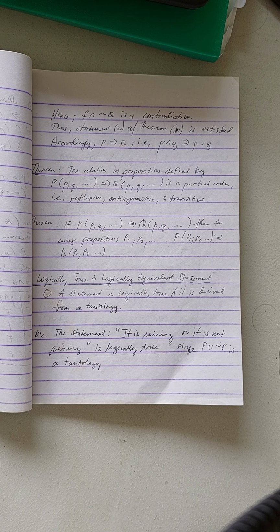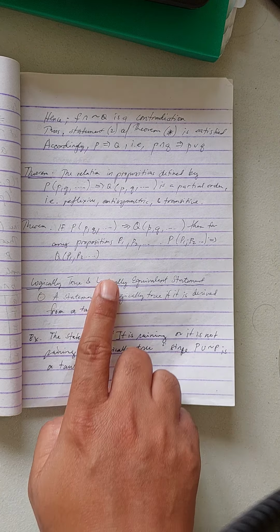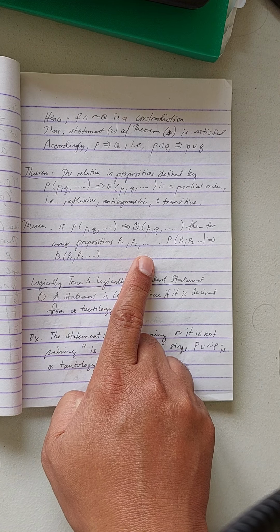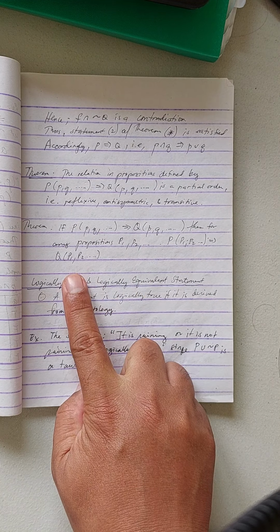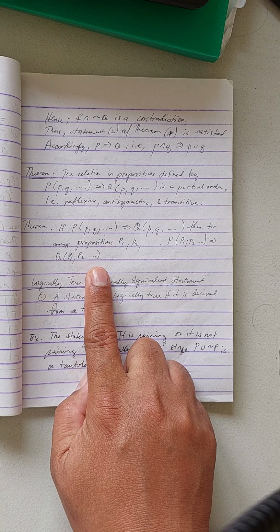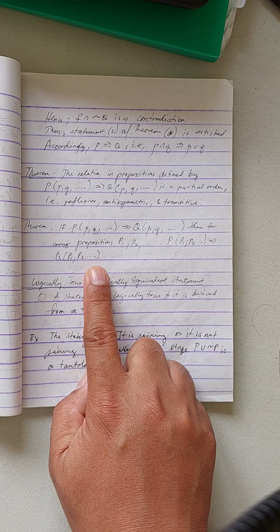So as a continuation, we have a relation in proposition defined by this theorem. P implies Q is a partial order that is reflexive, antisymmetric, and transitive. And another theorem: if P implies Q, then for any proposition P sub 1, P sub 2, and so on, P implies Q with its corresponding proposition also.